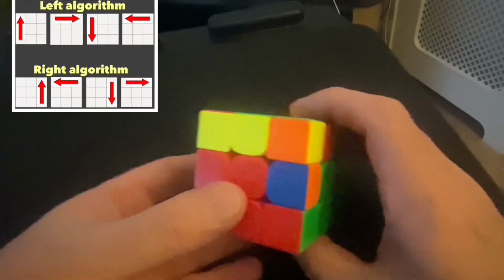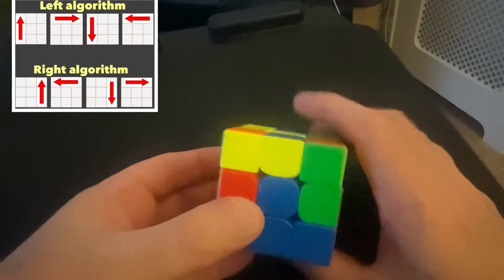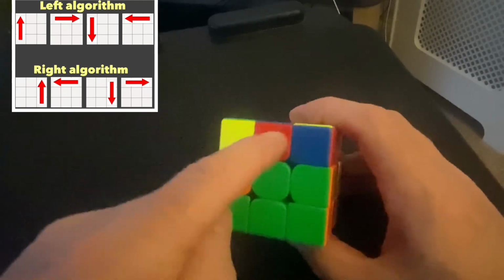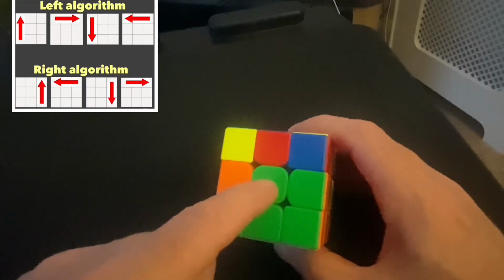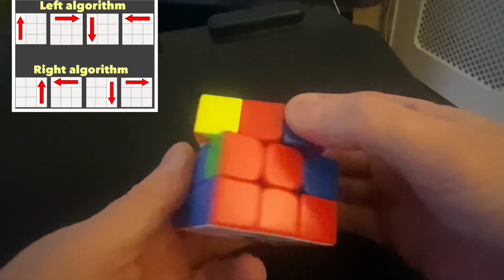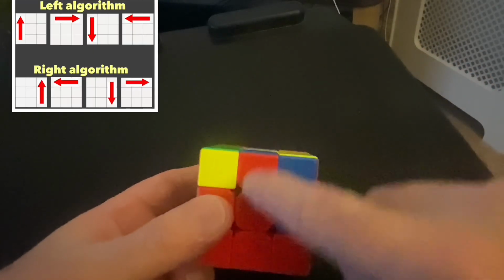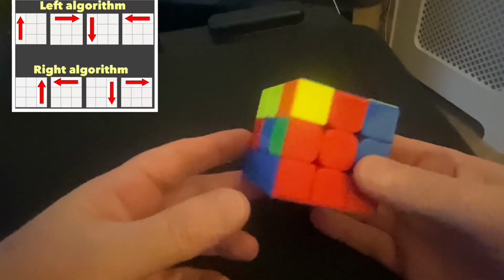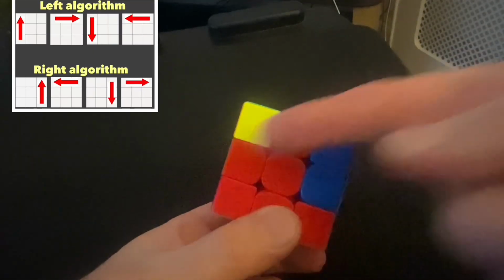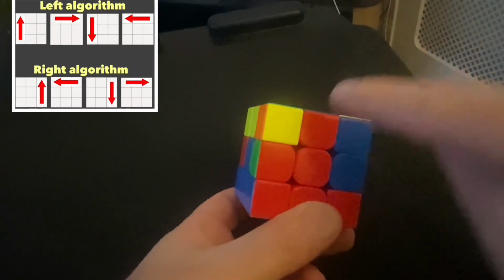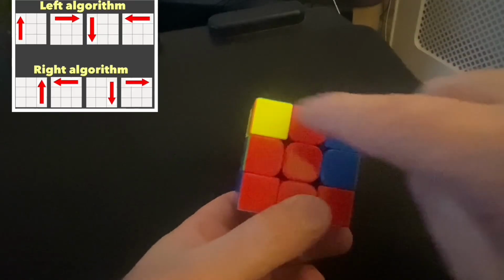So again, we look on the top for a piece that's not yellow. There's one, red and blue. So again, we'll get this red above the red centre. There we go, red. And this is just to look at which way we need to go. Again, this time it needs to go to the left, as you can see. So because it needs to go to the left, we need to move it out the way in the opposite direction, to the right.